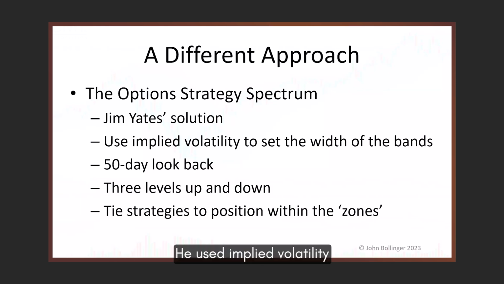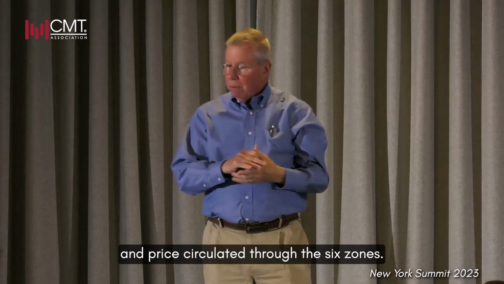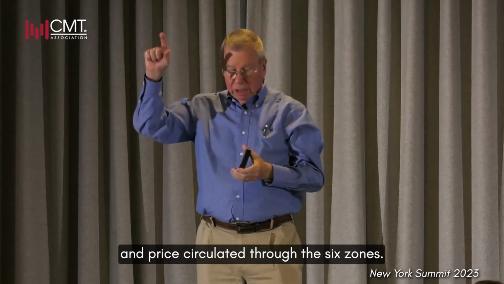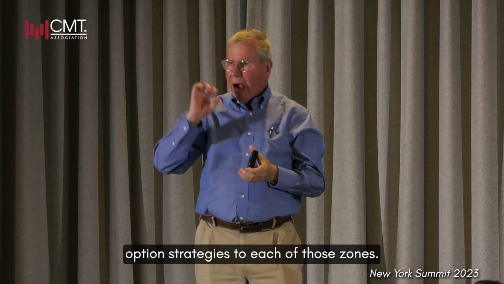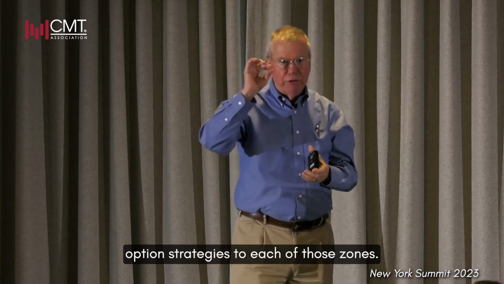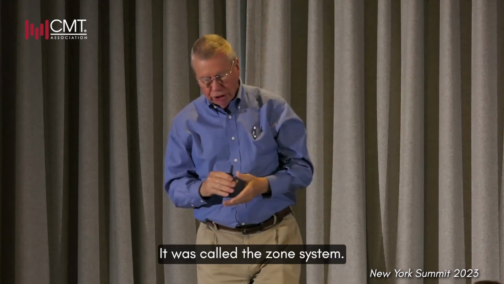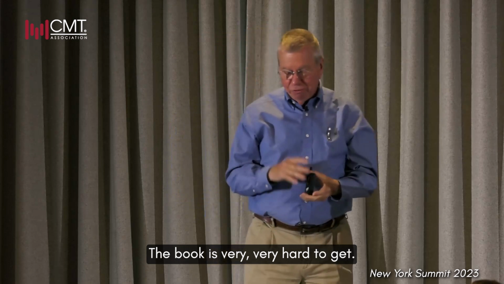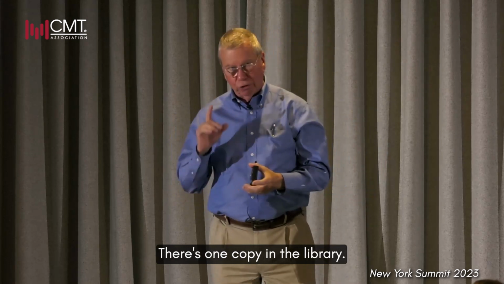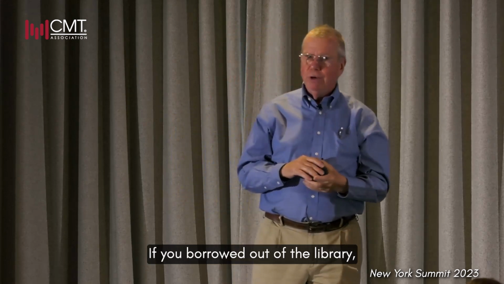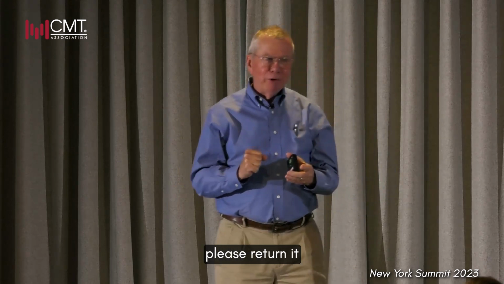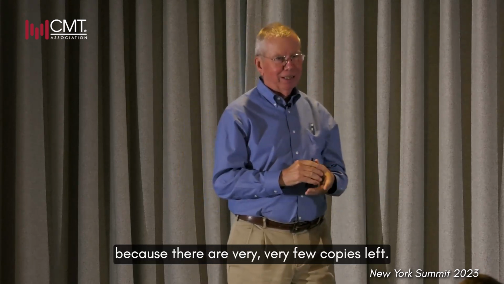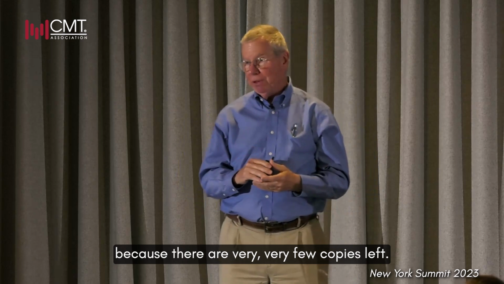Jim Yates wrote a book called The Option Strategy Spectrum. He used implied volatility instead of standard deviation, and he set it up so that you had 6 parallel zones, and price circulated through the 6 zones, and he matched option strategies to each of those zones. It was called the Zone System. The book is very, very hard to get. There's 1 copy in the library. If you borrow it out of the library, please return it, because there are very, very few copies left.